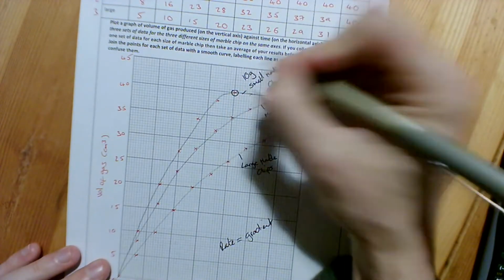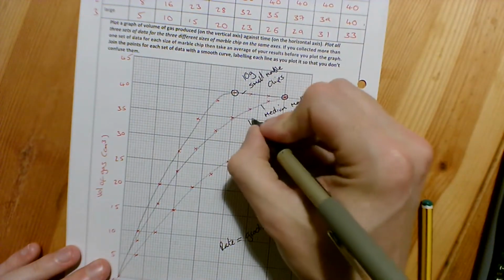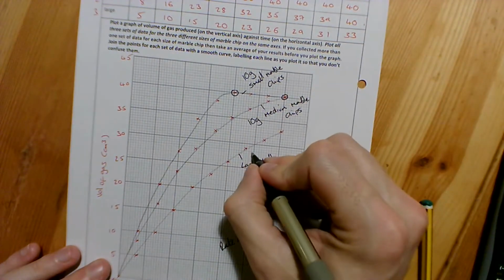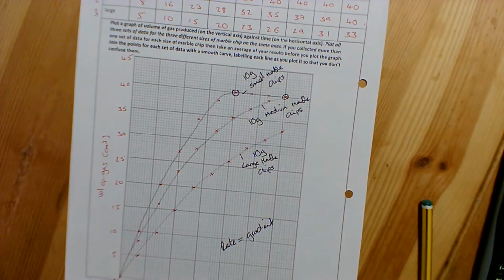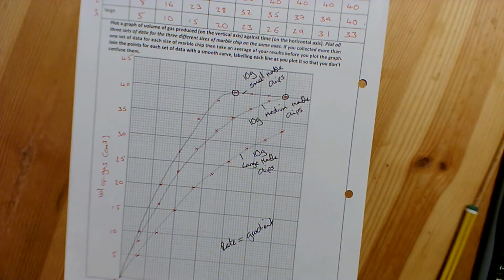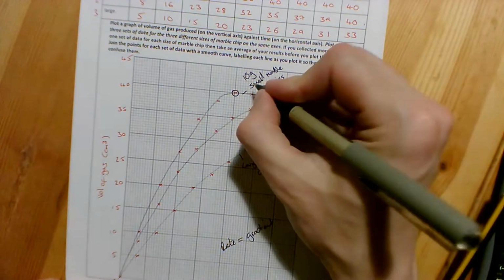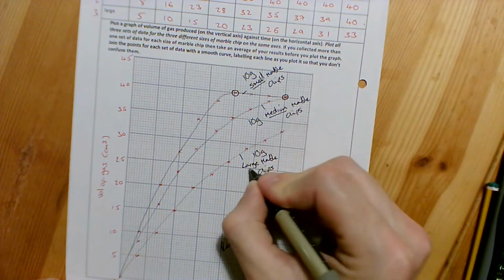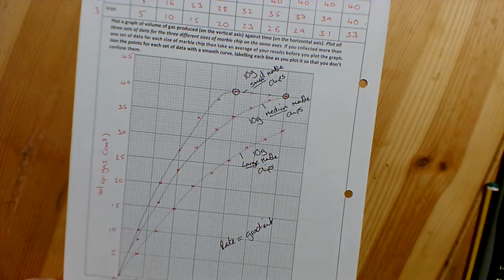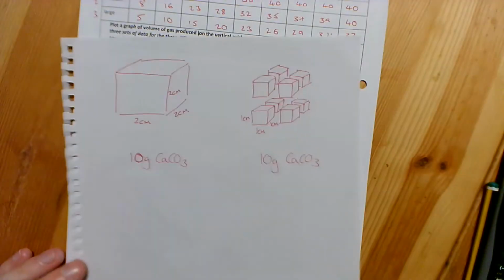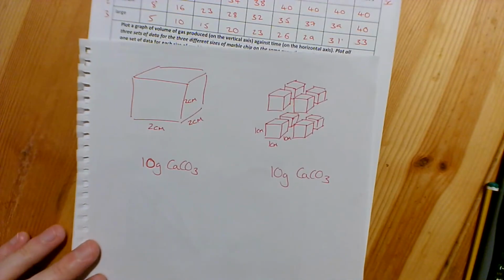We had 10 grams of small marble chips, 10 grams of medium marble chips, and 10 grams of large marble chips, and they all were reacted with the exact same volume and the exact same concentration of hydrochloric acid. So the only difference between them is their surface area, from being small, medium or large. So let's have a look at this excellently drawn diagram.